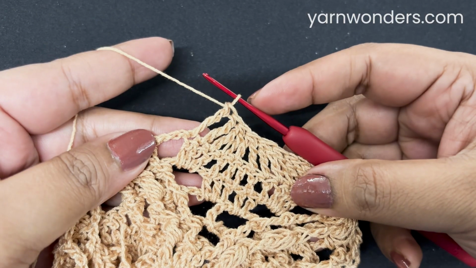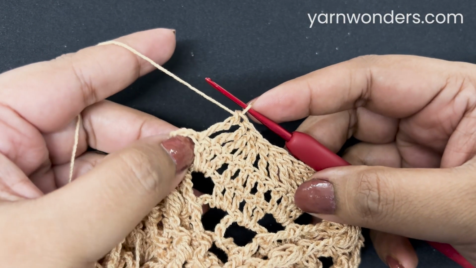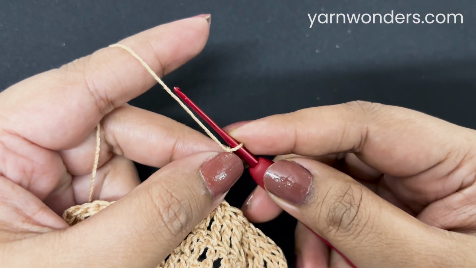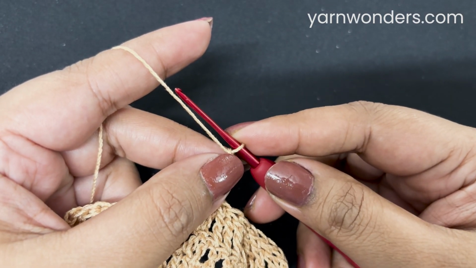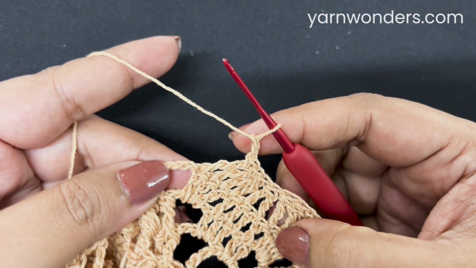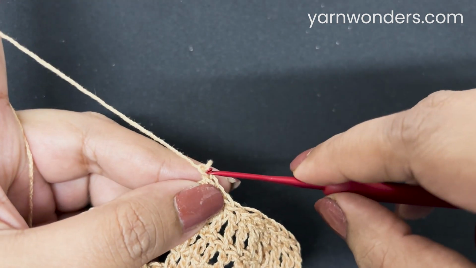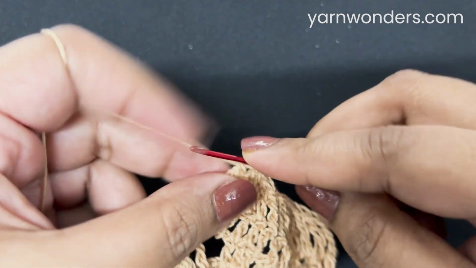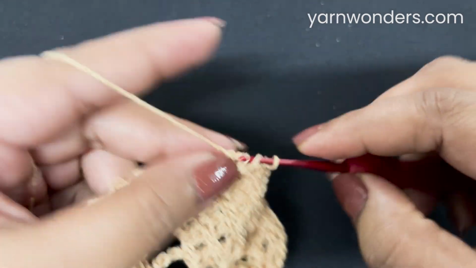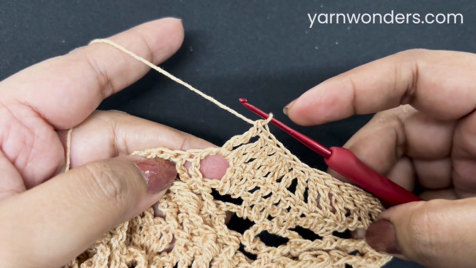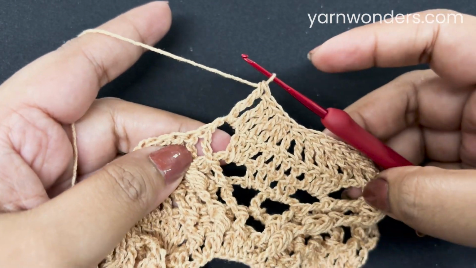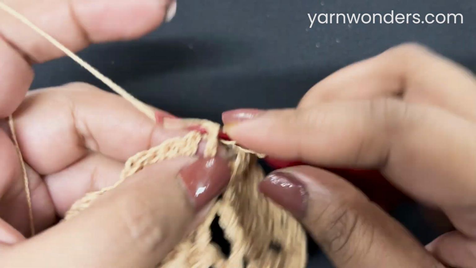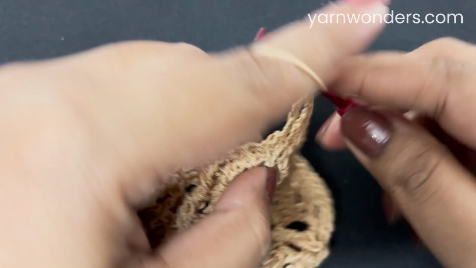Okay, you'll again land at the chain 3 where you will make another chain 3, where you'll make 2 triple crochet stitches and then a chain 3. Okay, 1, 2, 3. Moving on to the next set of 5 front post back post stitches.